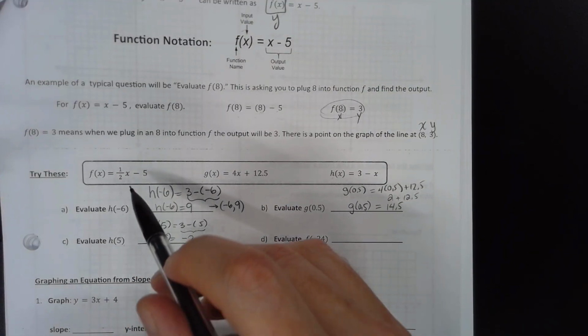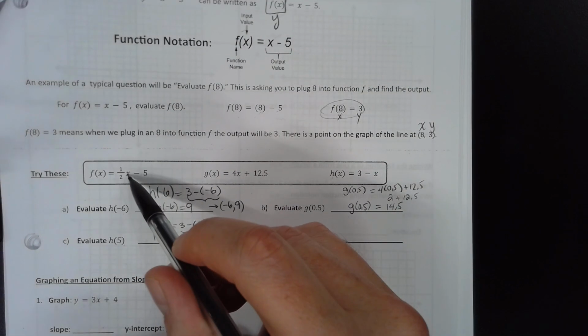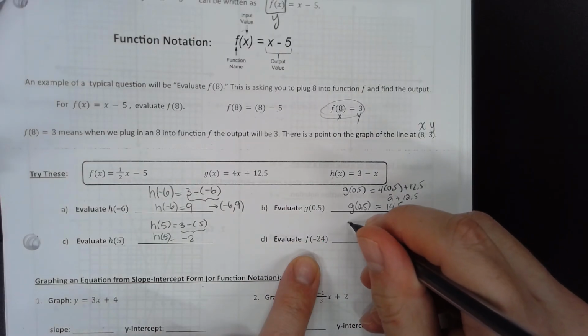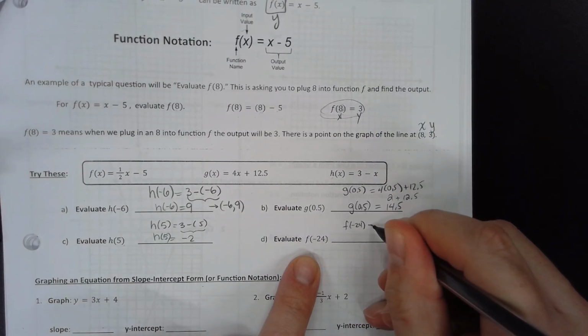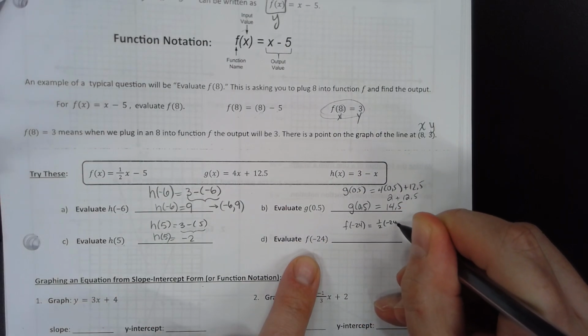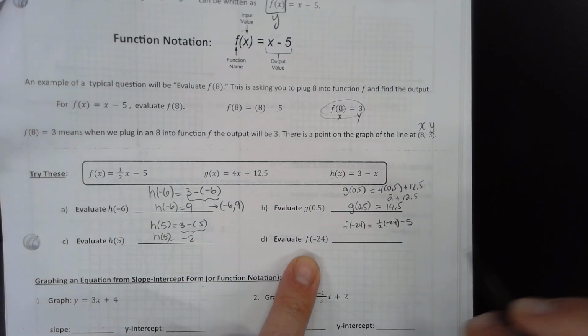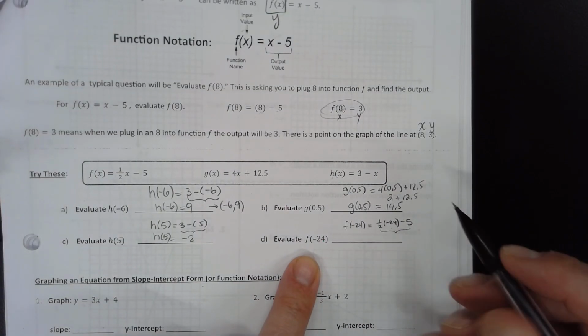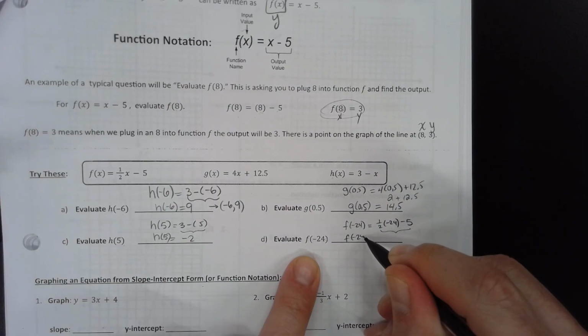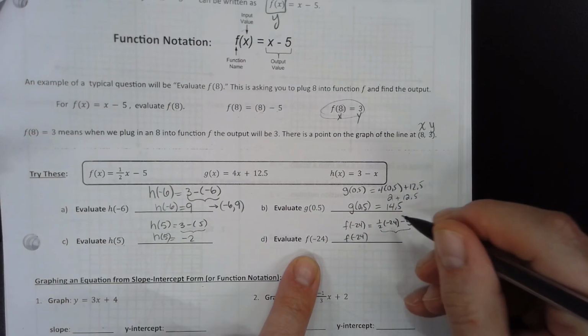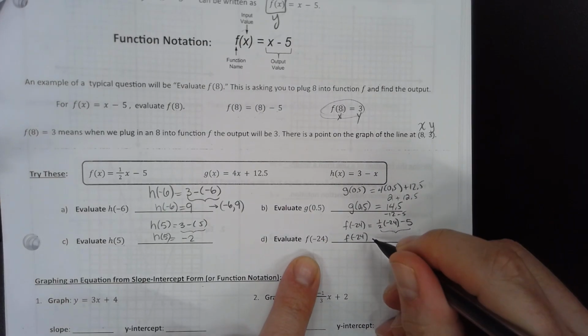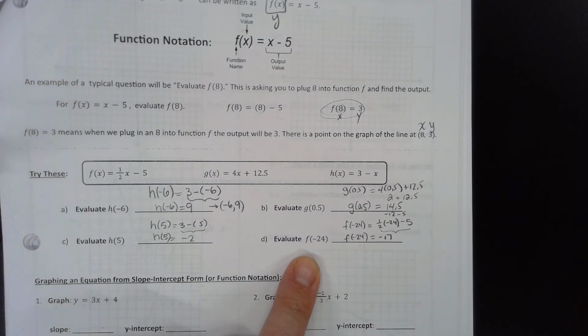F of negative 24 means we're going to plug negative 24 into the x's in function f. We're going to multiply, then subtract, and that will tell us our output. Half of negative 24 makes negative 12. Negative 12 minus 5 more is negative 17. And that's it. That's where we're done with that.